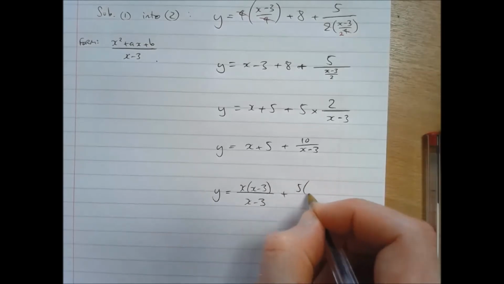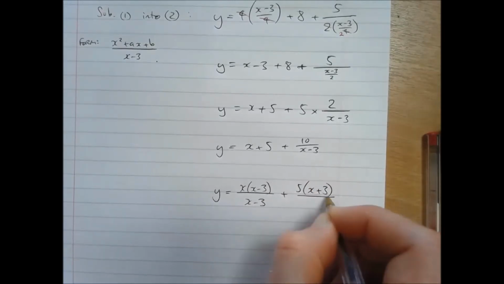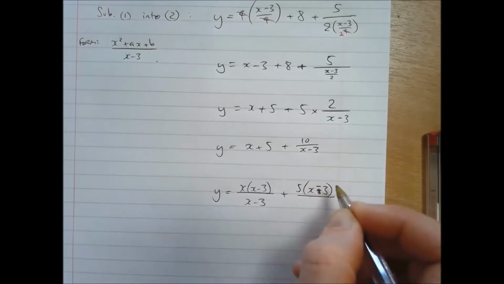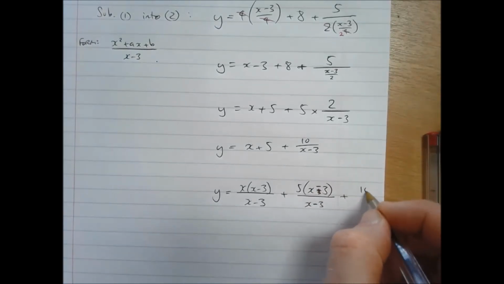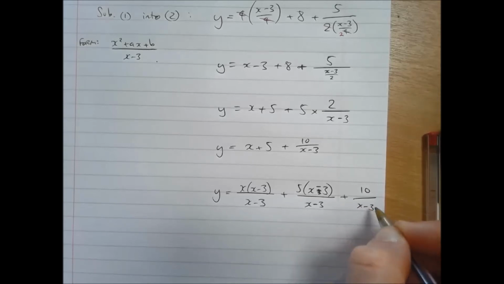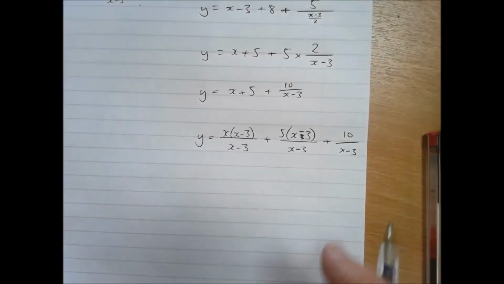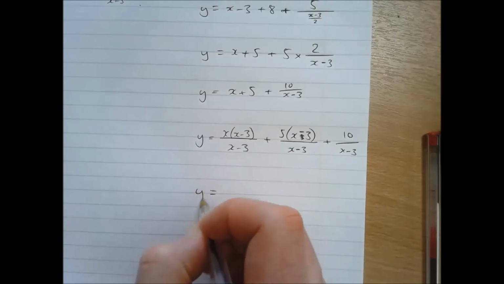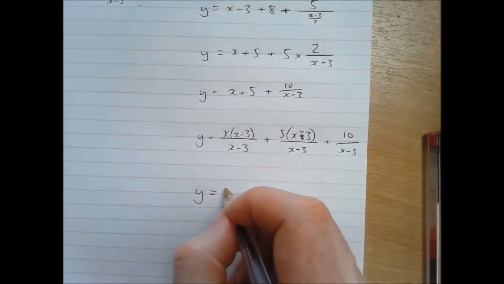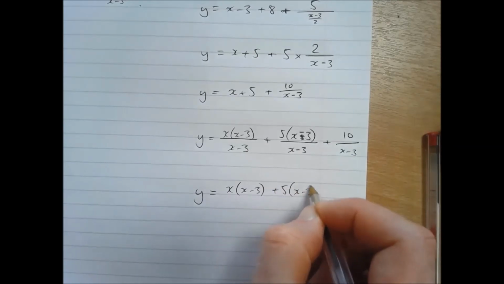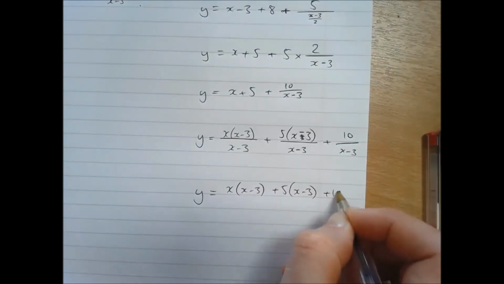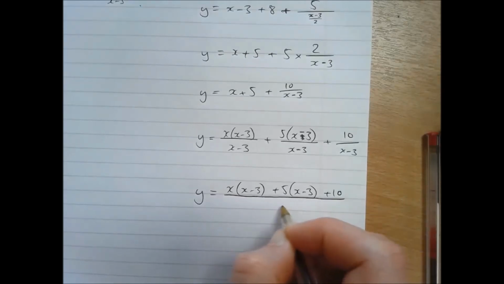Similarly with 5, we're going to have to multiply it by x minus 3 and divide it by x minus 3. And then we've got the fraction we already had there at the end. Now we can merge them into a single numerator, so x bracket x minus 3, plus 5 bracket x minus 3, plus the 10, all over the common denominator of x minus 3.